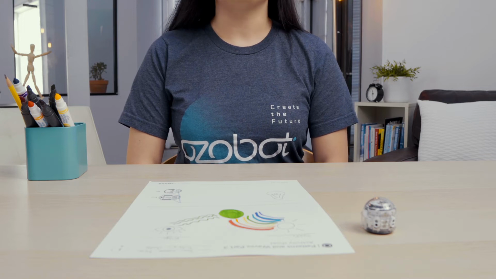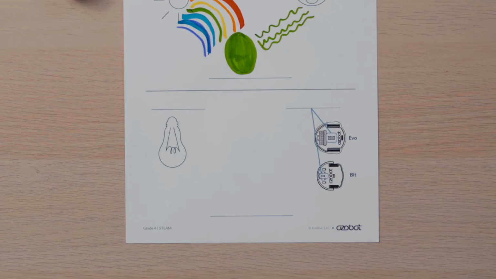In the same way your eyes see color, Ozobot can also see colors. On the bottom of page 1 of your activity sheet, there is another model. This one has a light source, an Evo and a Bit, and a space for an object. I'll label the light source light bulb.